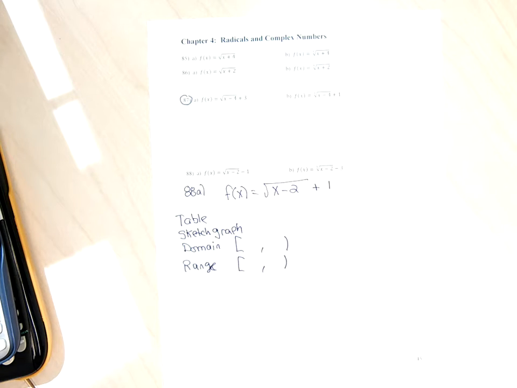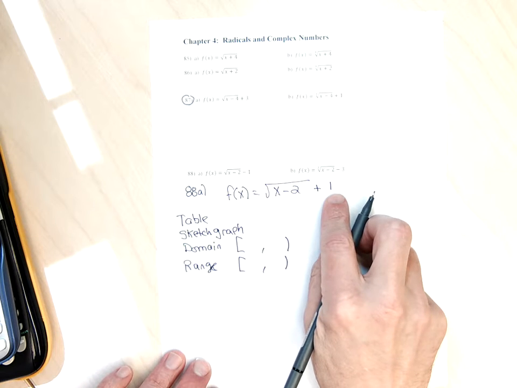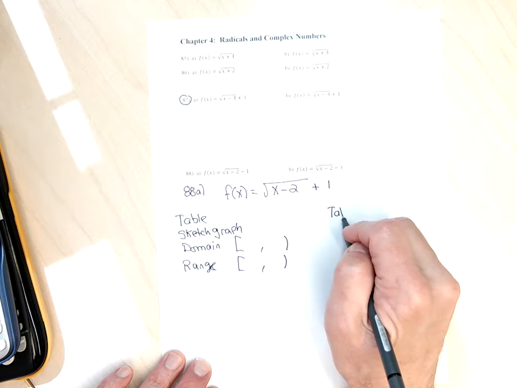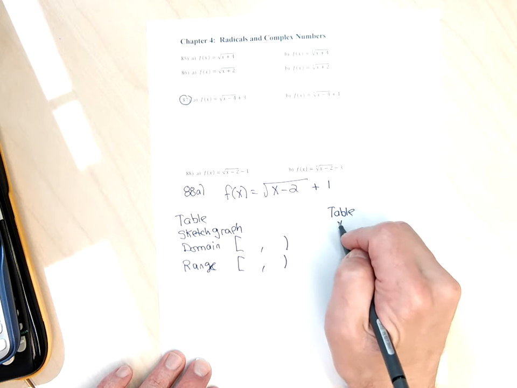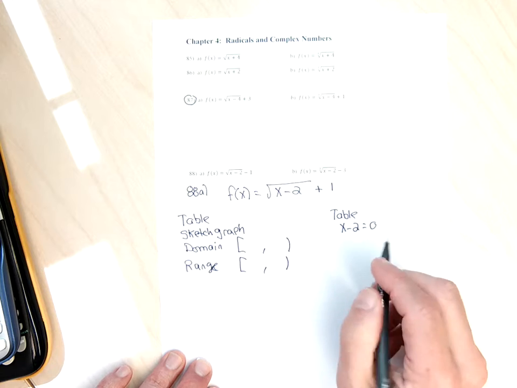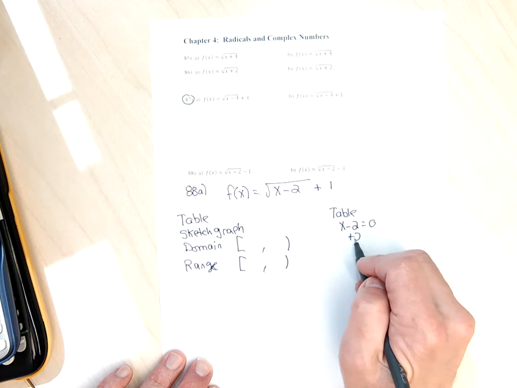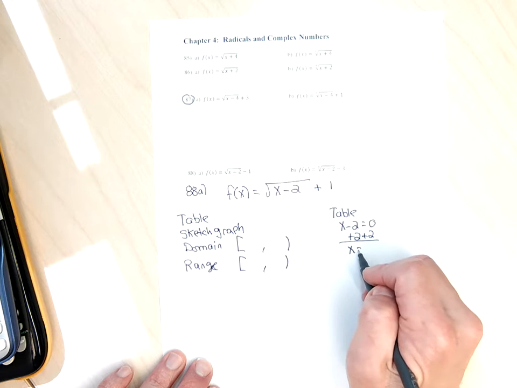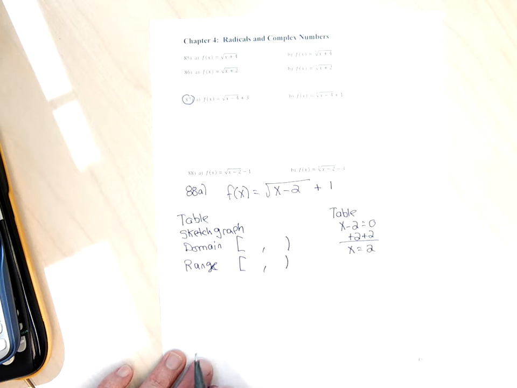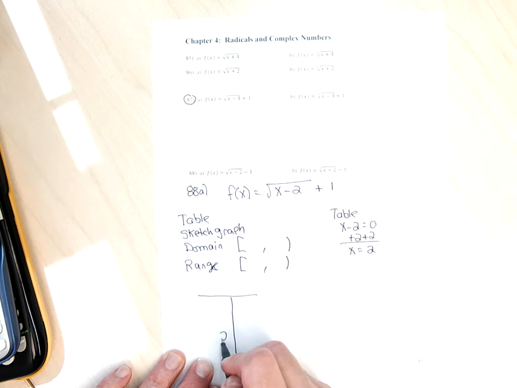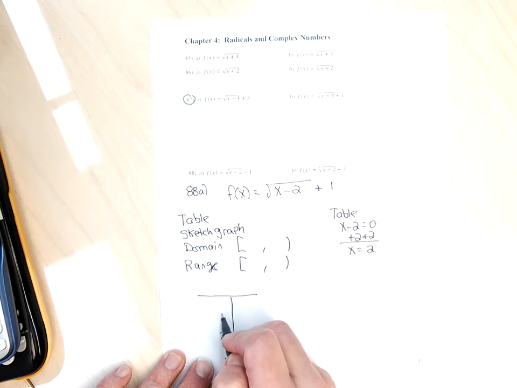For my table, I don't worry about this +1. Since I'm not given a starting table, I'm just going to take the radicand of x minus 2, ignoring the +1. I'm going to set it equal to 0, and I'm going to solve for x. That's going to have me put 2 in the middle of my x column. So in my table, I'm going to put 2 in the middle of my x column. I'm going to go bigger and smaller.